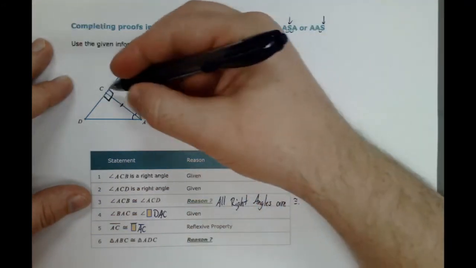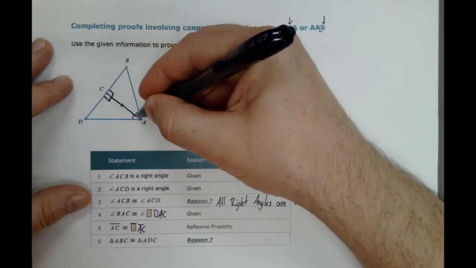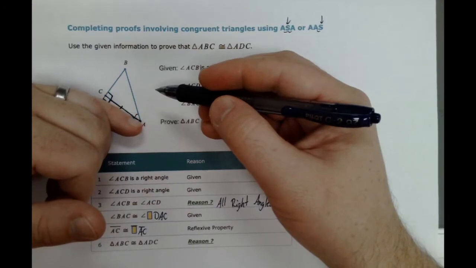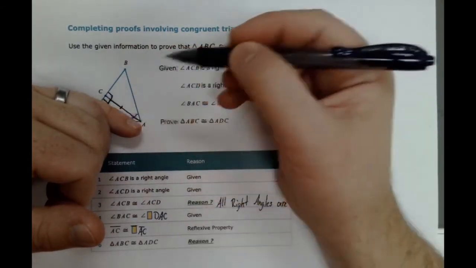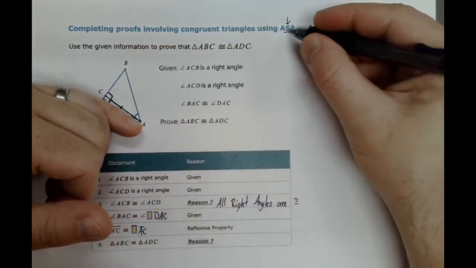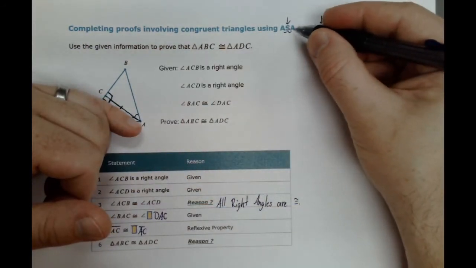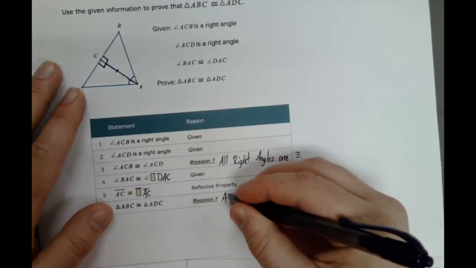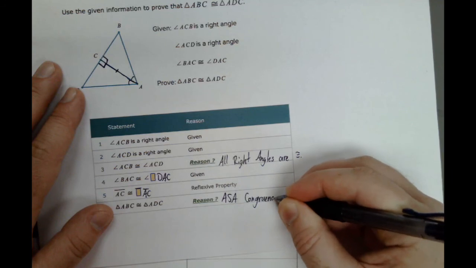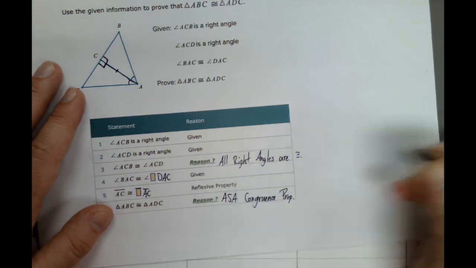So let's look at our picture. Our side is this middle piece right here. If I look at one of those triangles, is that side touching both arcs? And the answer is yes, it's touching this one here and this one. So I want the one where the S is touching both of the A's there. So this is going to be the ASA congruence property. And you're all set.